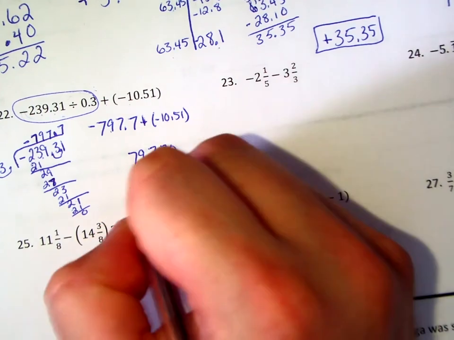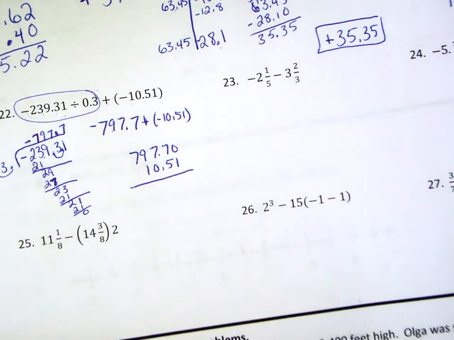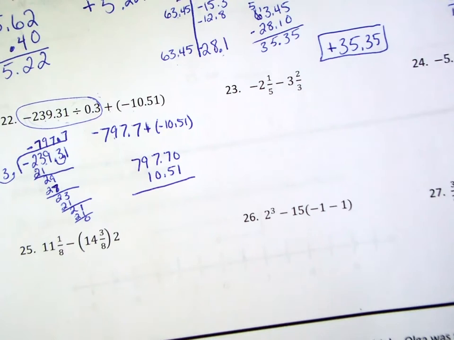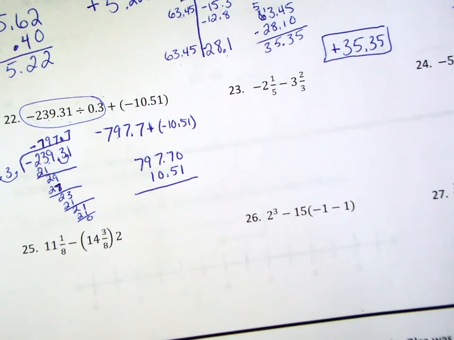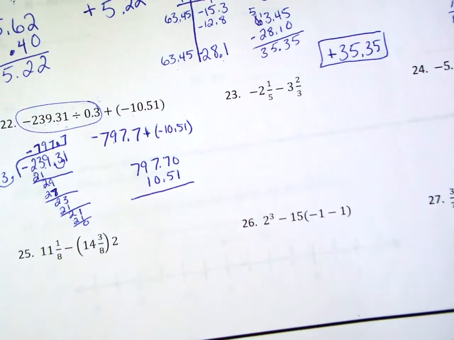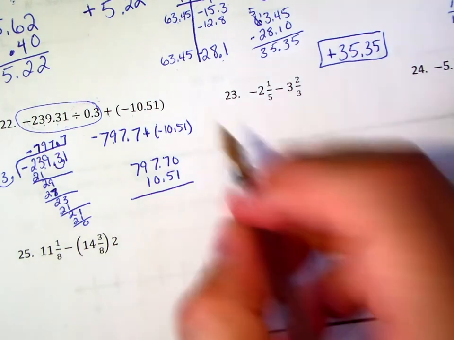10.51. Hopefully by now you see how much practice you're getting with not only your integer rules, but also adding and subtracting, multiplying and dividing fractions and integers and decimals. This is why understanding your 6th grade standards has been so important to being effective in learning these new strategies and new rules for the 8th grade standards.